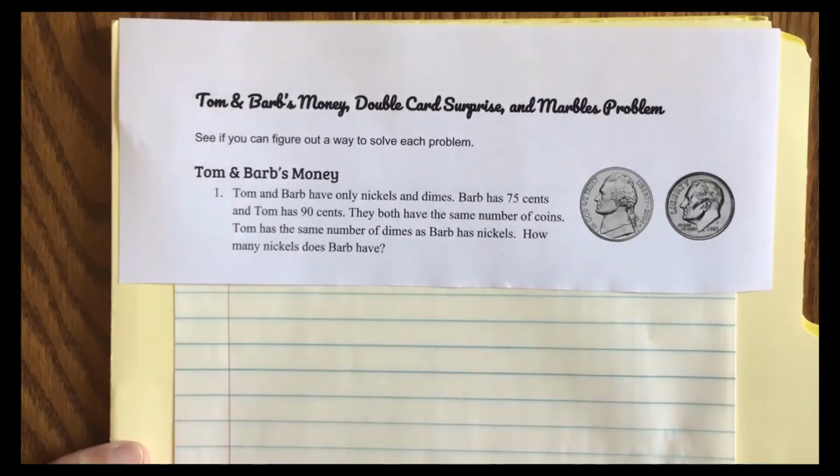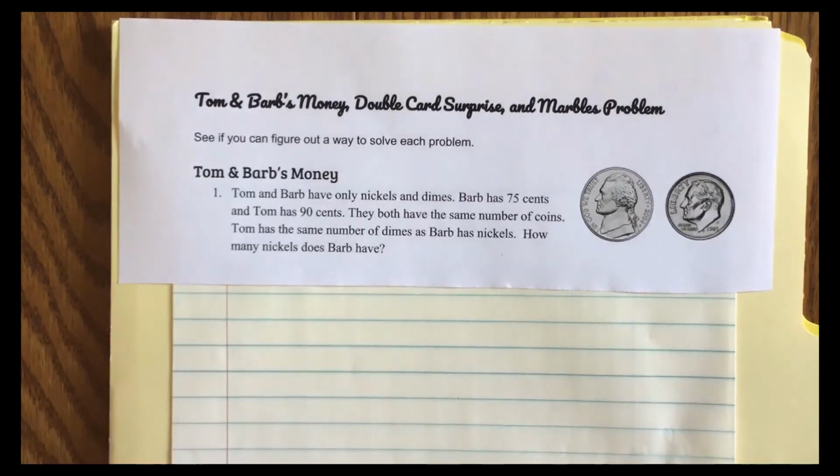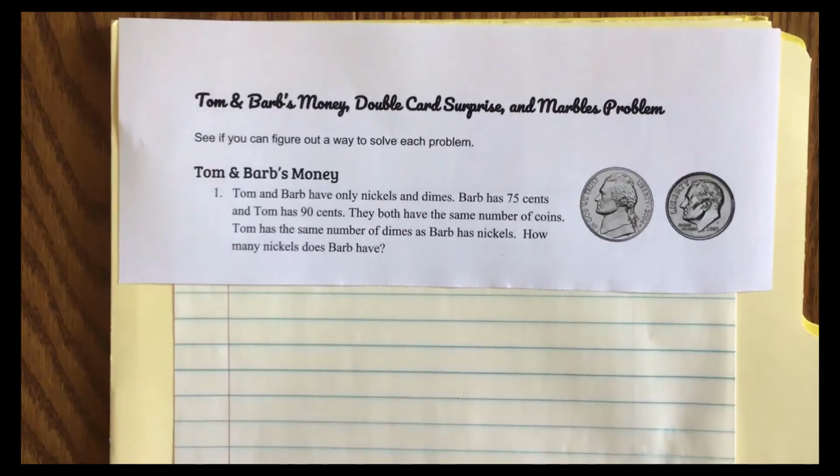Tom and Barb's money. Tom and Barb have only nickels and dimes. Barb has 75 cents and Tom has 90 cents. They both have the same number of coins. Tom has the same number of dimes as Barb has nickels. How many nickels does Barb have?